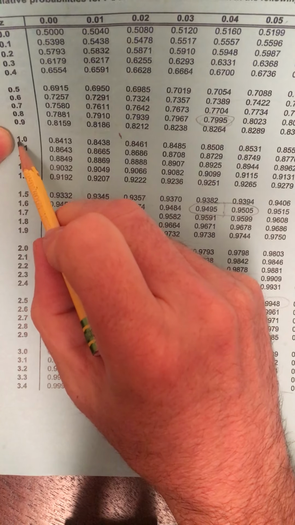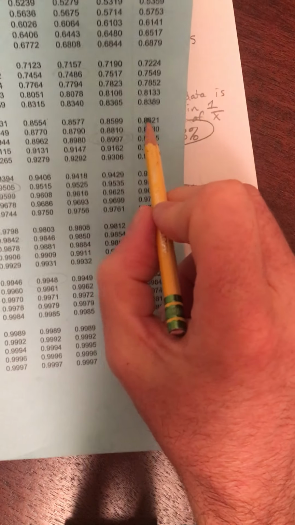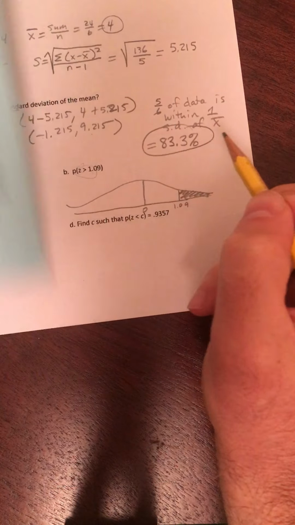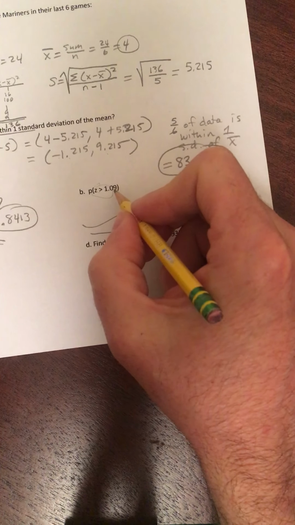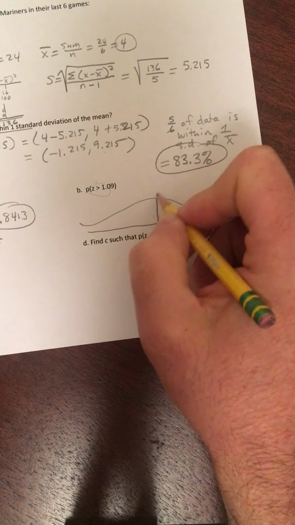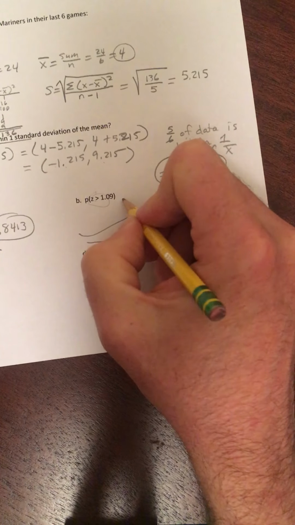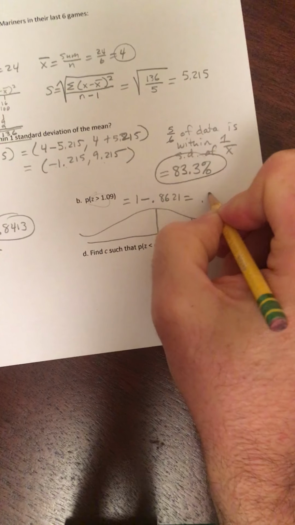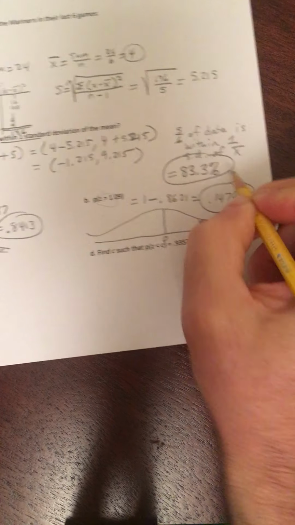So now I'm looking up a positive z-score of 1.09. Here's 1.0 all the way out to 1.09, and I get 0.8621. Again, because I'm adjusting, I want to the right, and the table always gives me to the left, I'm going to do 1 minus that 0.8621, and I get 0.1479.